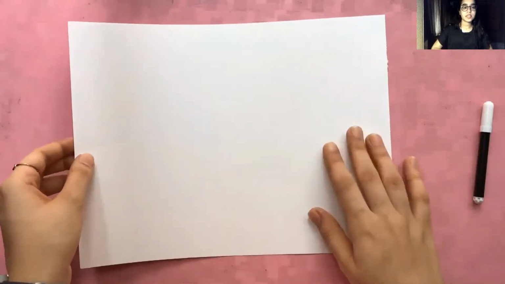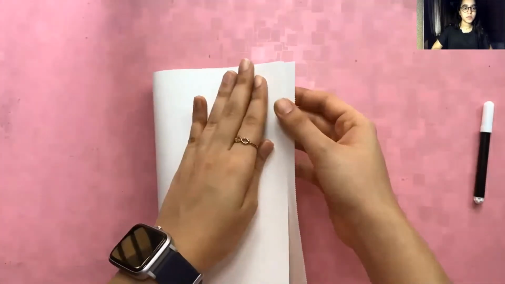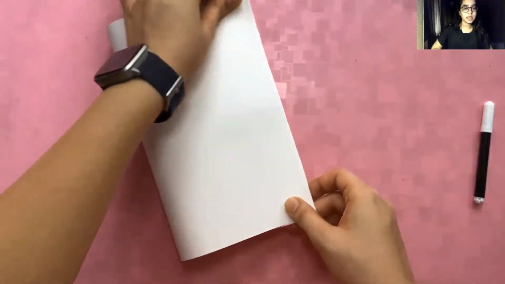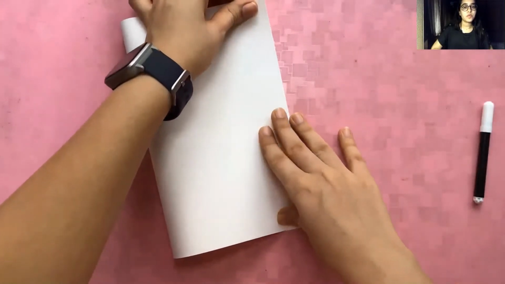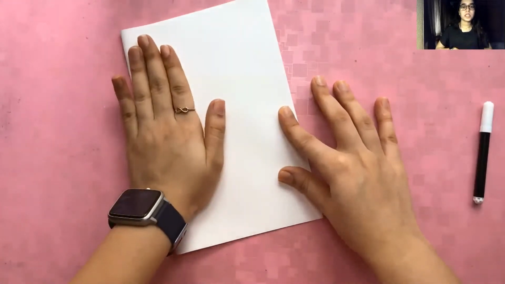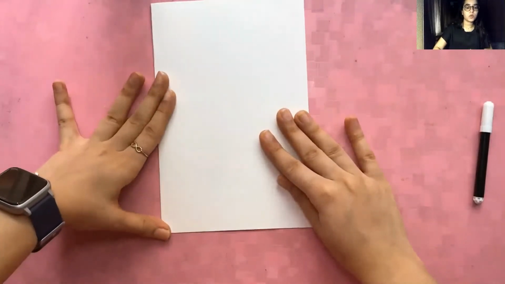So first, I'm just taking my sheet and I'm going to just fold it into half. So we can just join the two corners of the sheet together. Just place them together, end to end for both the sides, and just fold your sheet into half. So just like we make a normal greeting card, we fold our sheet into half. That is what I'm doing over here.